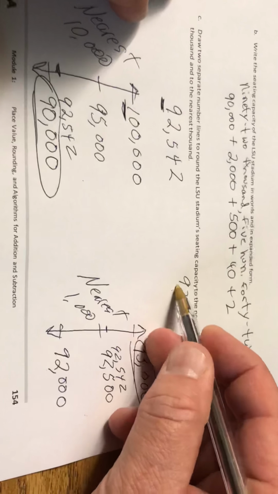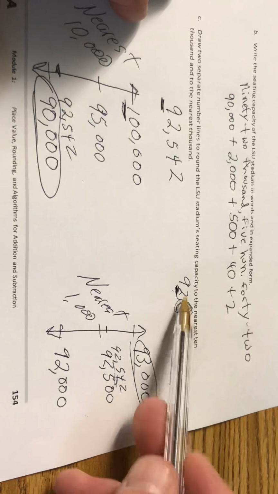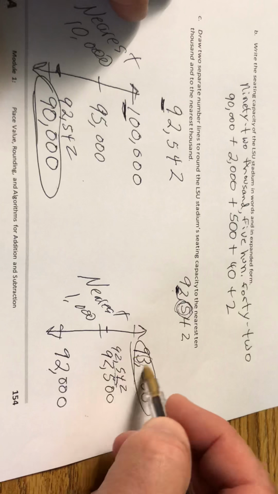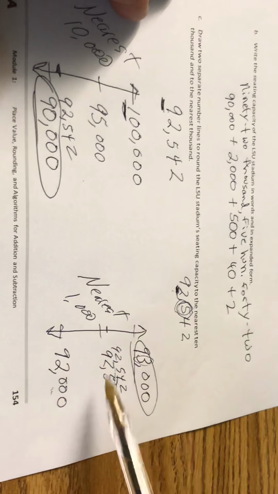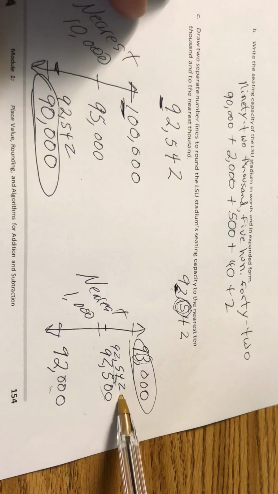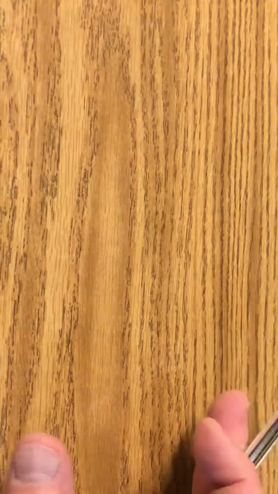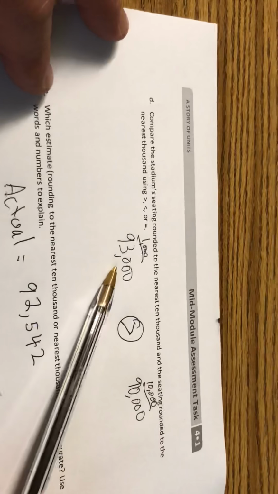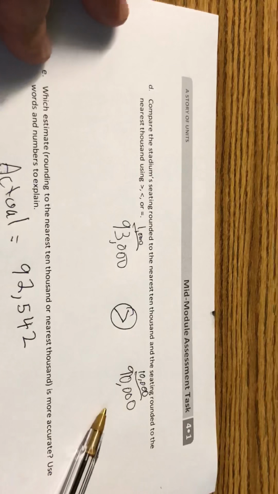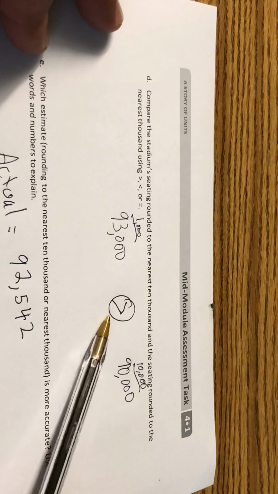Okay? All right, then the nearest 1,000, again, we're just dealing with the 2 now, and the 5 next to it makes it go up, right? It's above the line. So up 1 is 93,000, and then 92,000 at the bottom. 92,500 is our midpoint, and you can see that 92,542 is above the line. So we would round up to 93,000 when rounding to the nearest 1,000. All right, now we're going to use a comparison: rounded to the nearest 1,000 is 93,000. Rounded to the nearest 10,000 is 90,000. So we're going to say 93,000 is greater than 90,000.